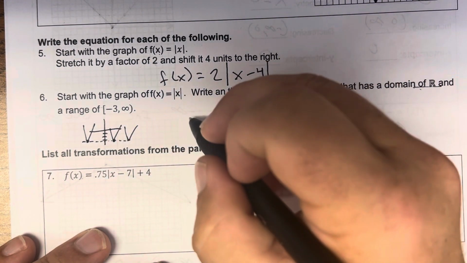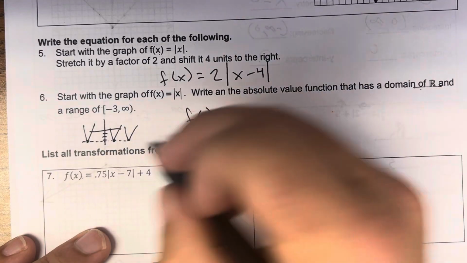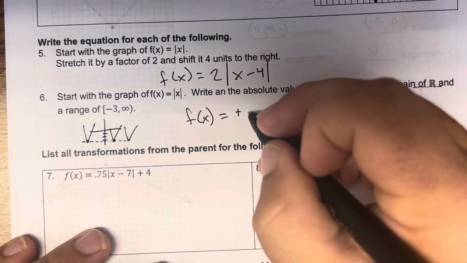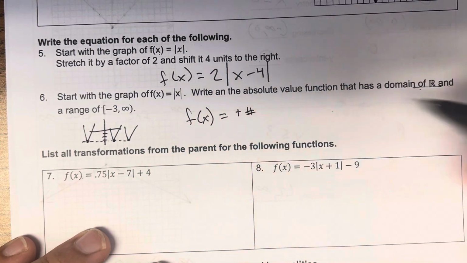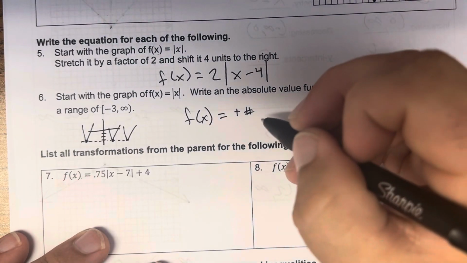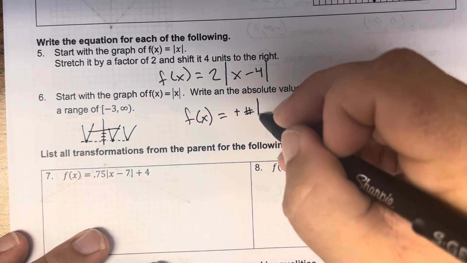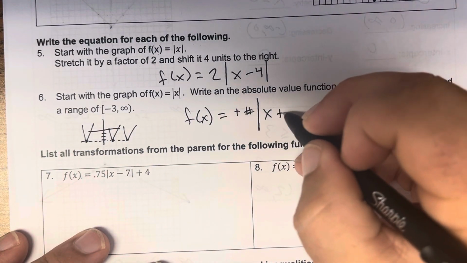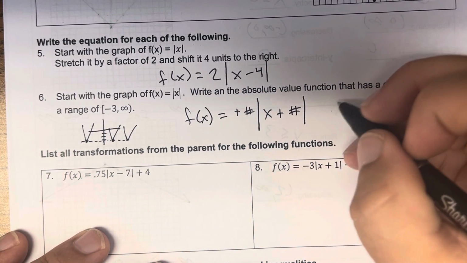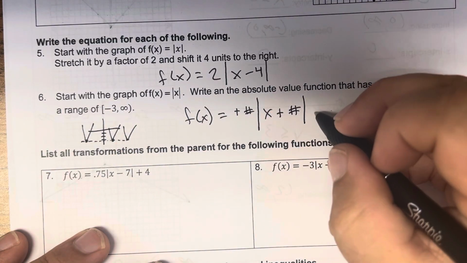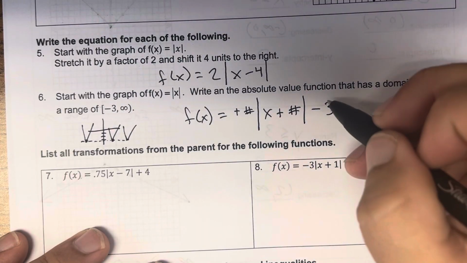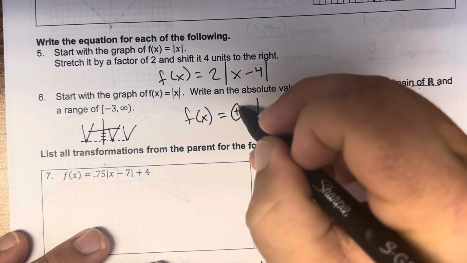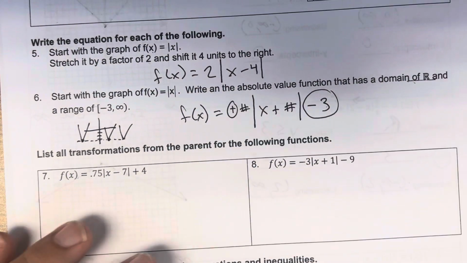So two things need to be true. One, to make it go up, I need to see a positive number in front. It doesn't matter what number, you can put any number you want or no number at all. It could be a 1 right there. Inside the absolute value, it doesn't say anything about left or right, so you could have plus or minus any number inside. And then at the end, to make it go down to negative 3. And so that's important and that's important. These other things can change.